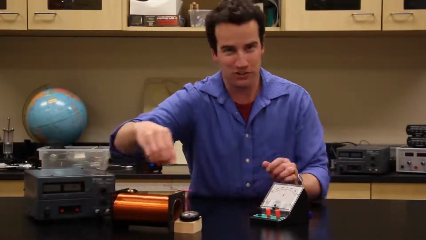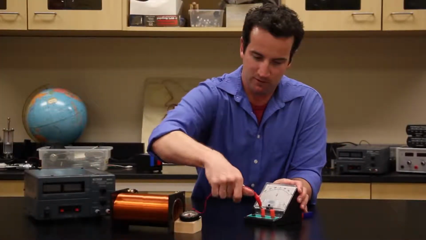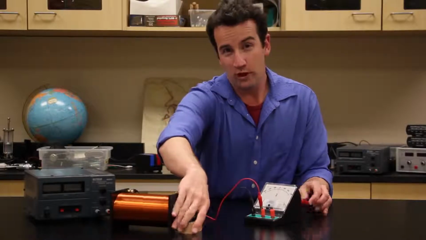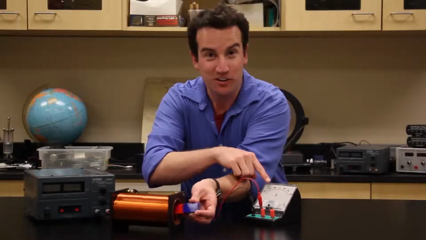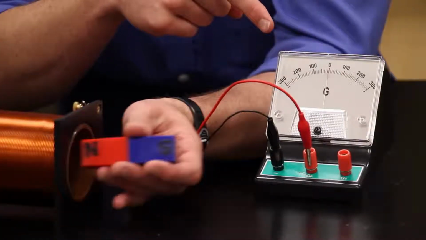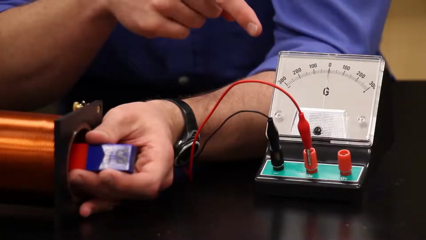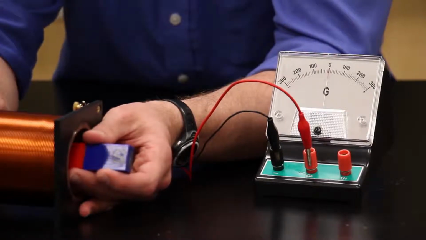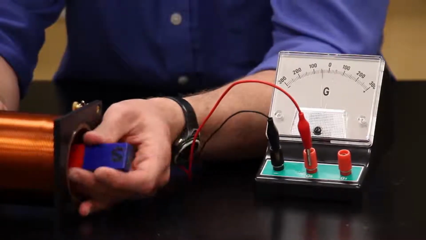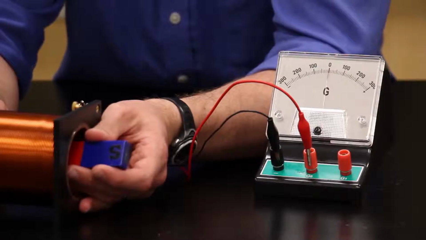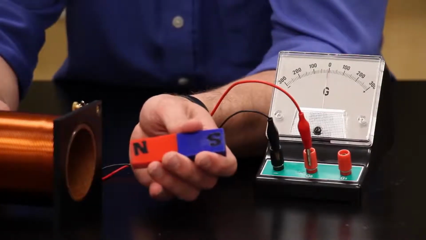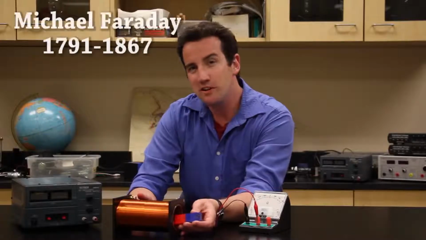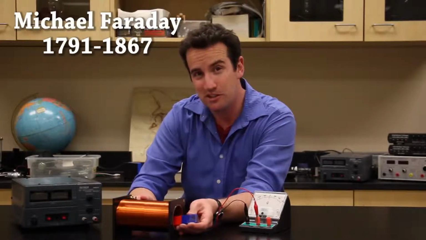Now we perform the reverse experiment. When I move this magnet through the coil, the galvanometer indicates that a current is flowing. Notice that when I hold the magnet still, no current is produced. The magnetic field must change in order to produce an electric field that motivates the charges. Note also the direction I move the magnet makes a difference. Since Michael Faraday was the first person to publish this discovery, it's usually known as Faraday's Law.